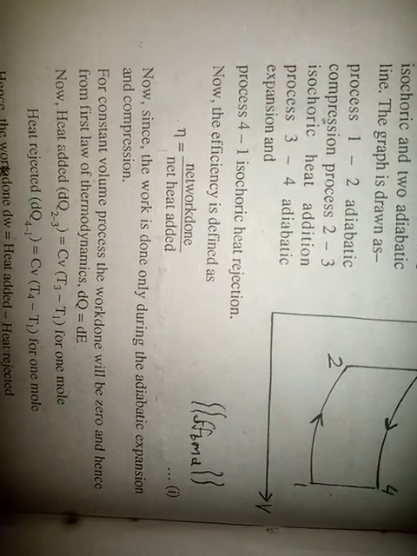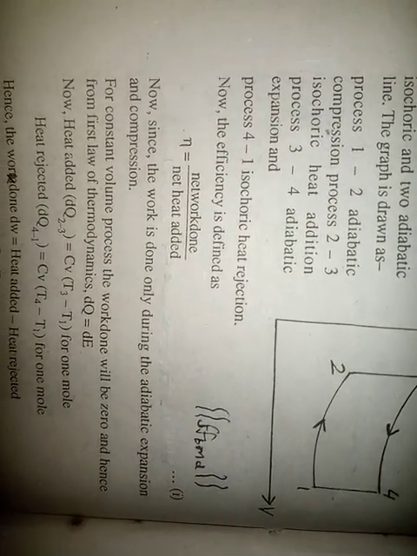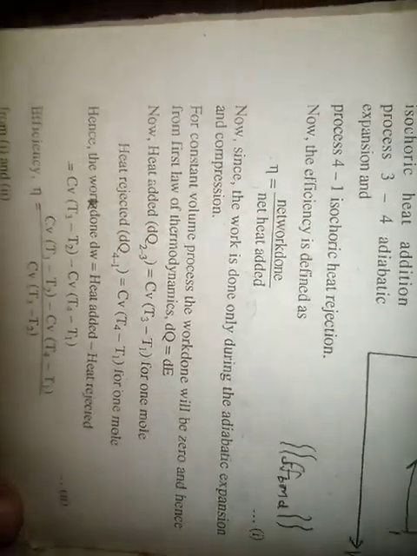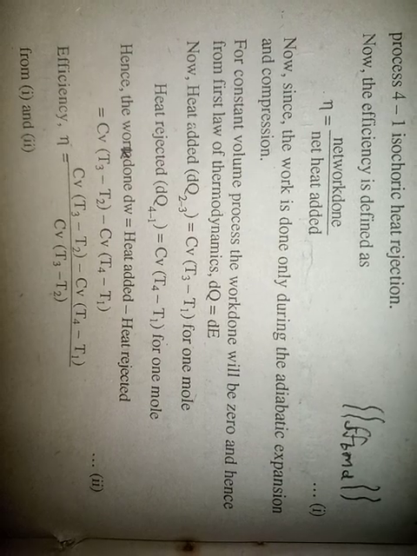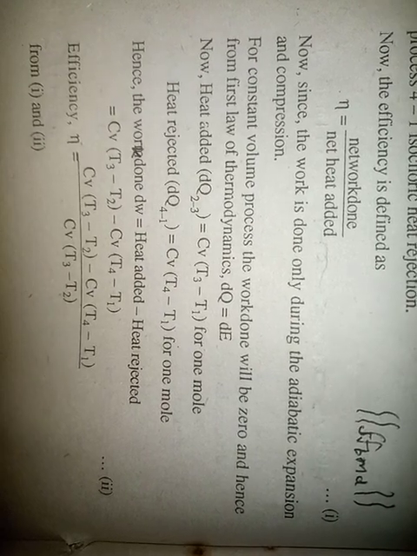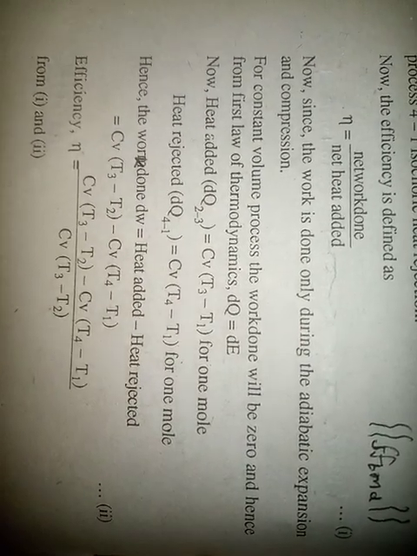Now we know the efficiency is defined as eta equals net work done divided by net heat added. Since work is done only during the adiabatic expansion and compression, for a constant volume process the work done will be 0, and hence by the first law of thermodynamics dQ equals dU.